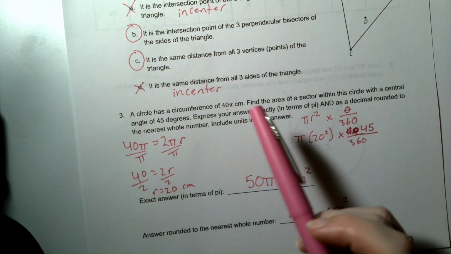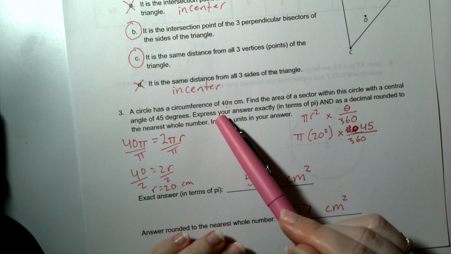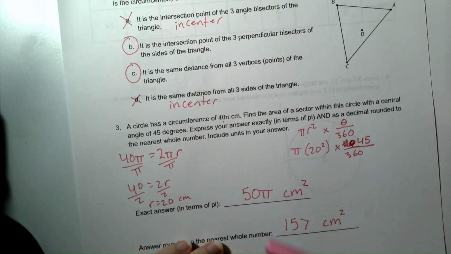All right, so if you need your radius, it doesn't give you your radius, but it gives you your circumference. You should be able to find your radius from your circumference.